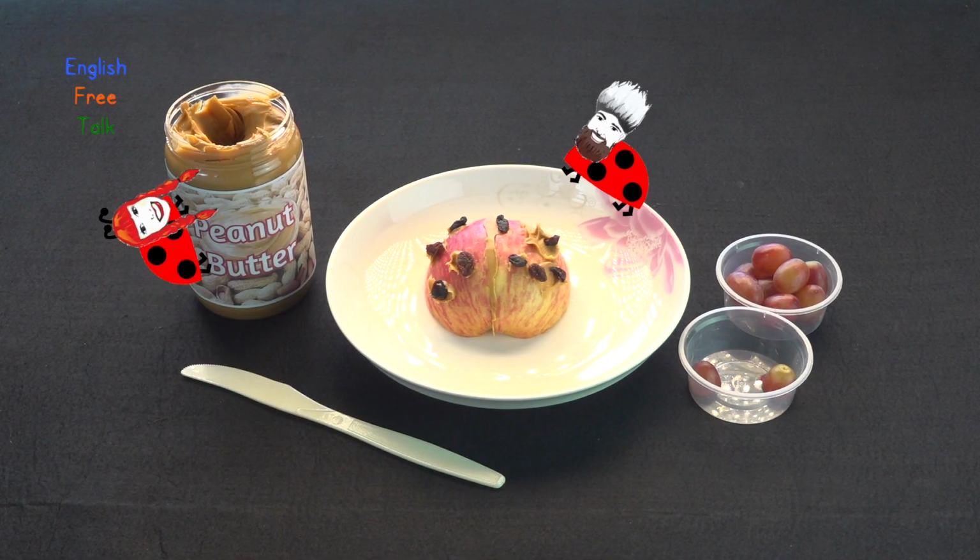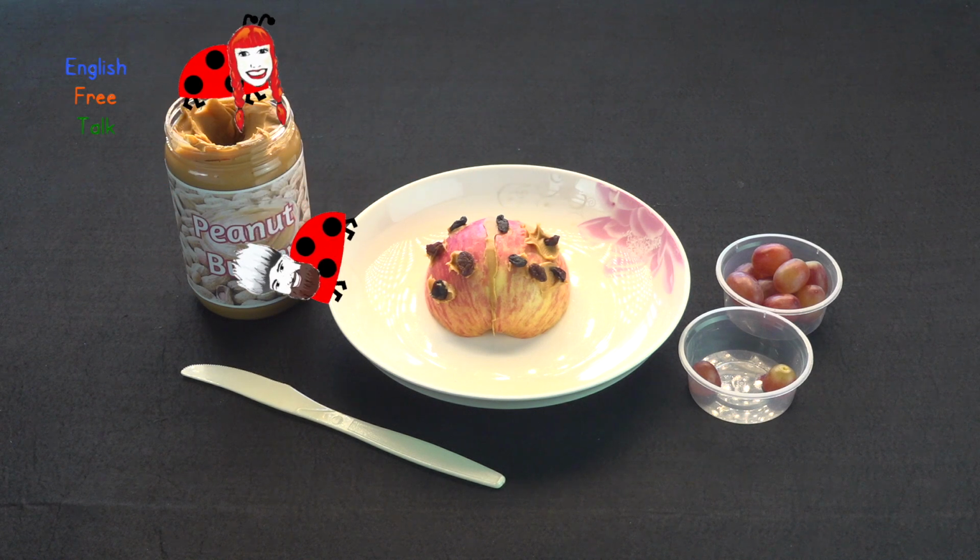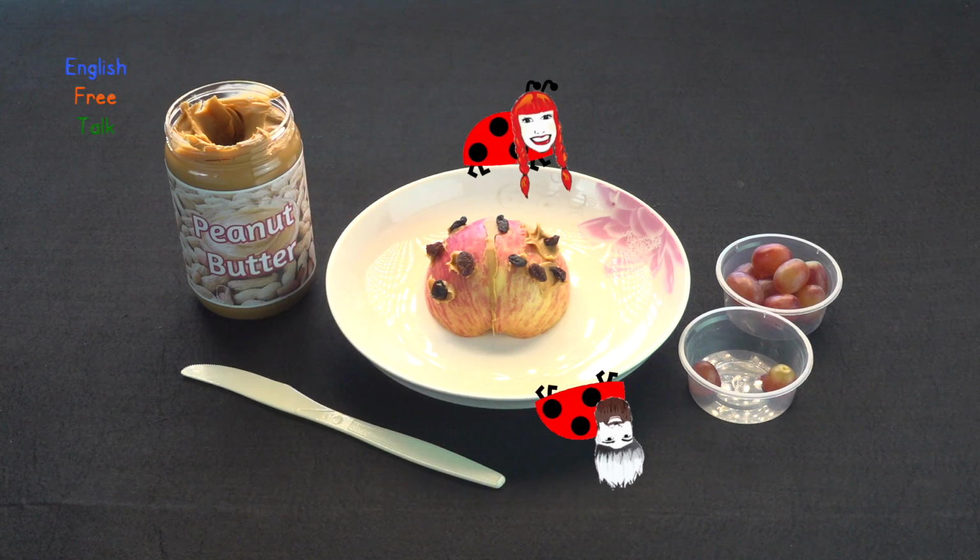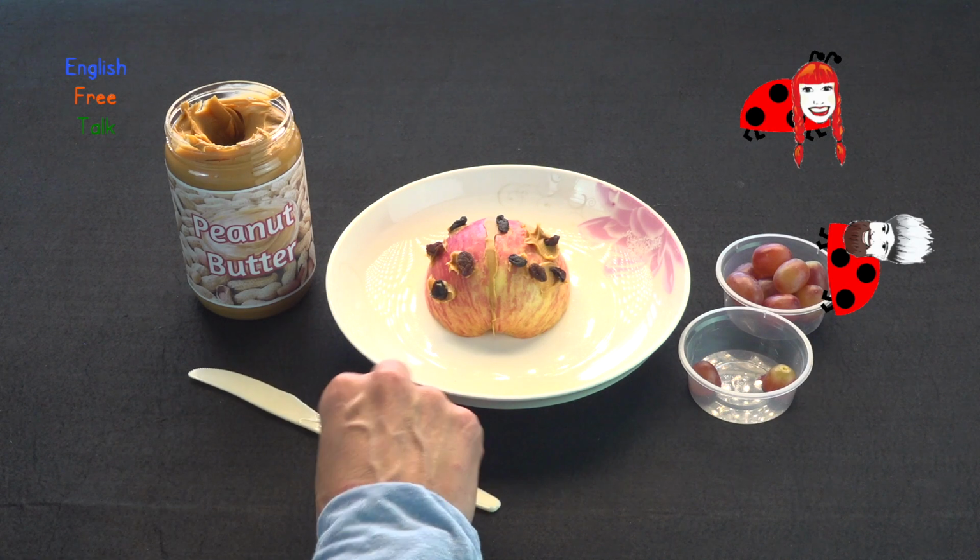Third, use the peanut butter to stick a grape at the top of the apple.